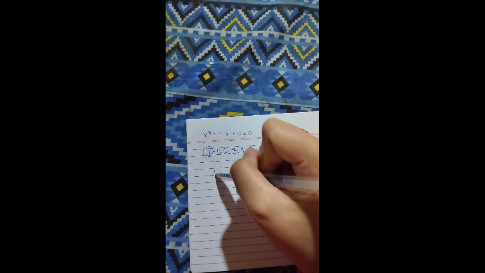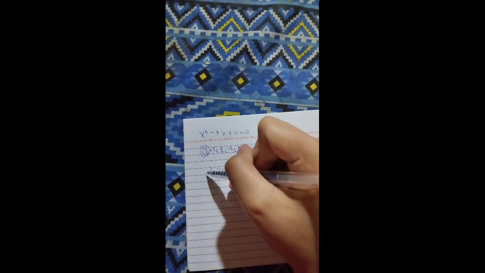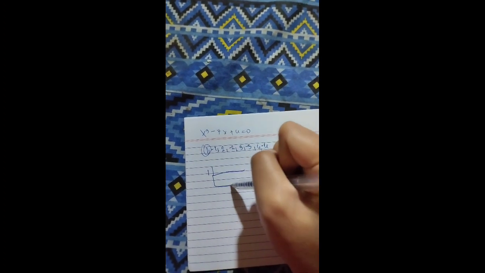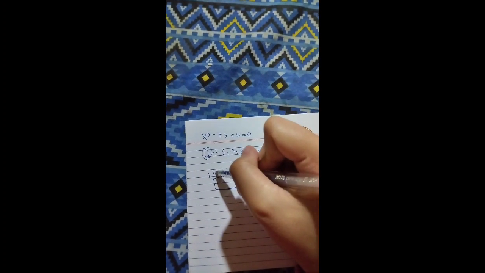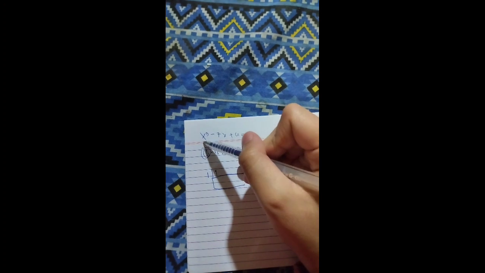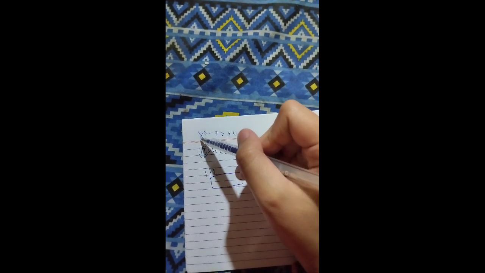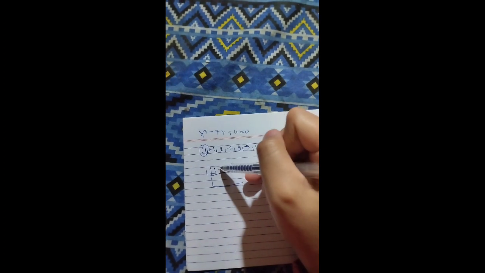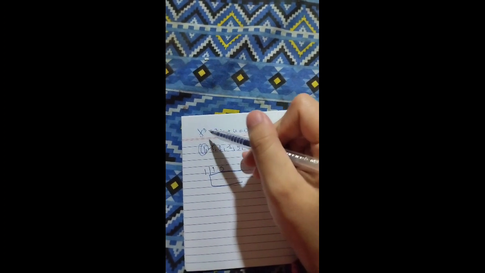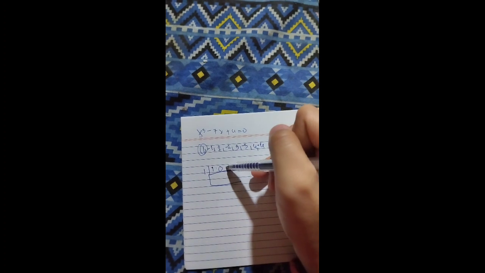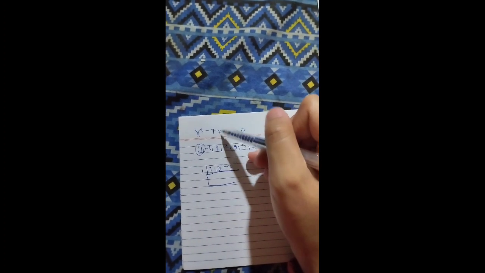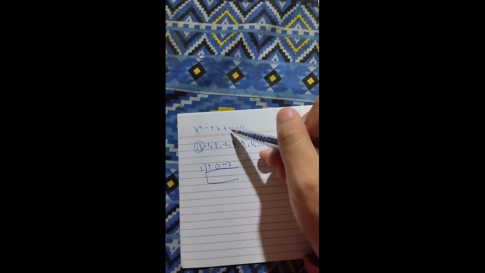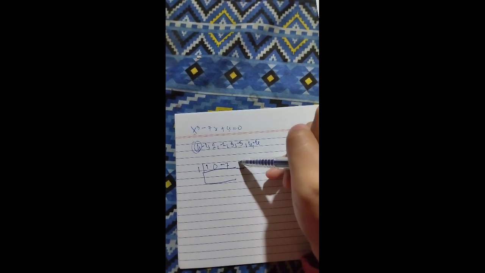So we put 1 here because we only have 1x cubed. Then 0 because we don't have x squared. Then negative 7 because it's negative 7x, and the last one is 6.